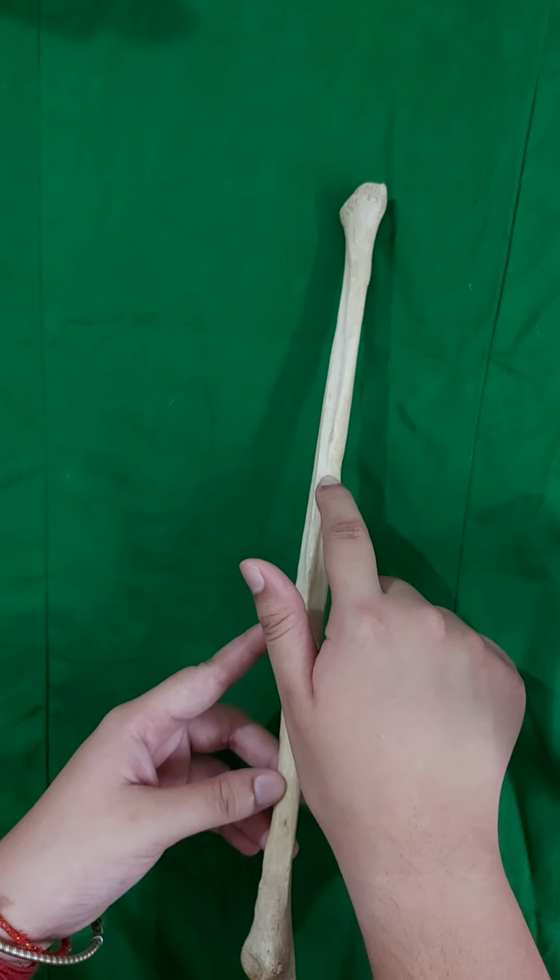Okay. Now this is our posterior border, and this is our lateral malleolus. So this was our anterior border. In between this posterior and the anterior border, we get this lateral surface. So we have seen the 3 surfaces and the 3 borders of the shaft. Now our work is to find the anatomical position of this fibula.